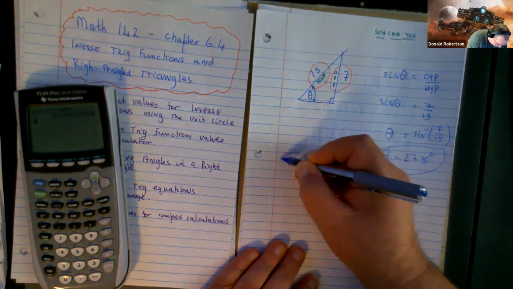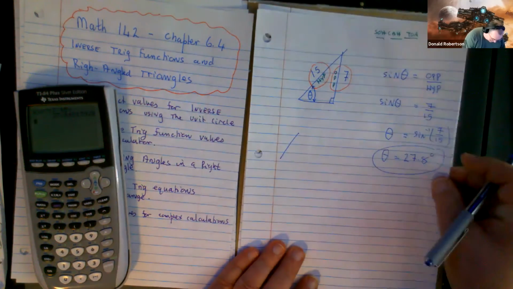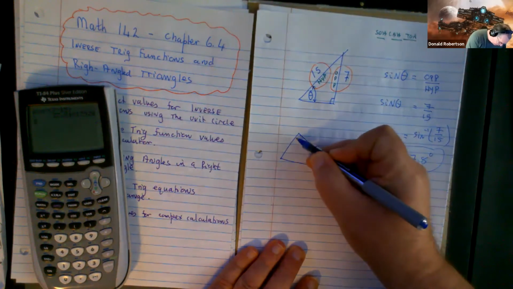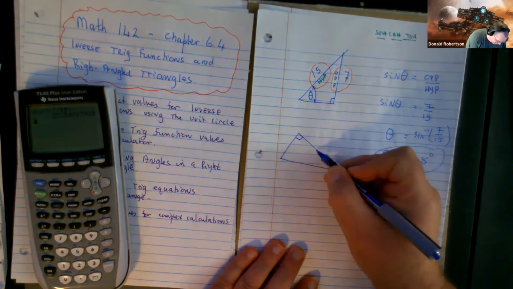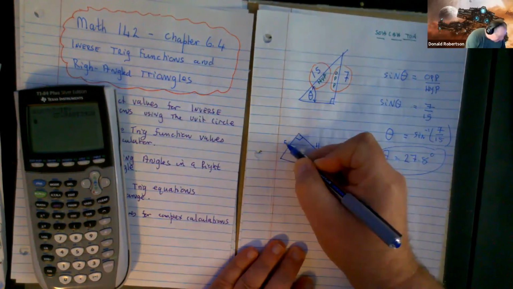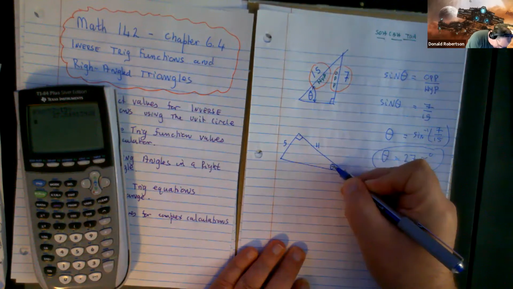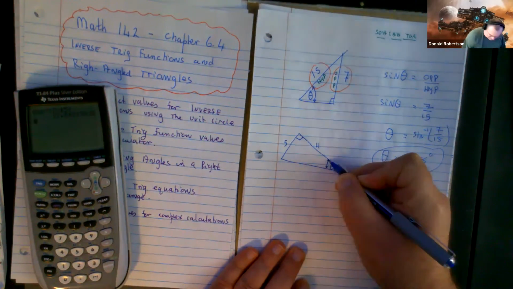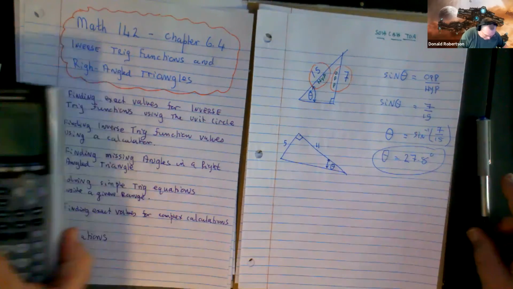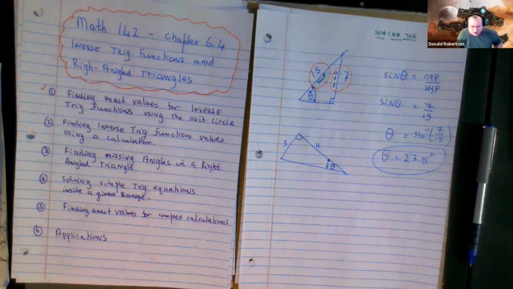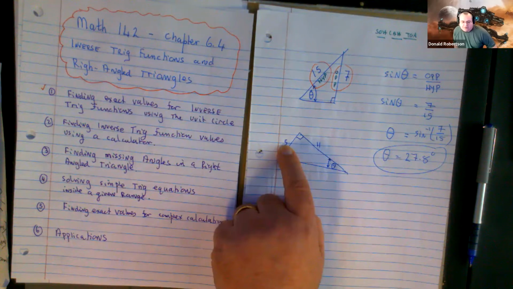So suppose I give you a triangle and it's pointing in that funny orientation. And this is 11, and this is 5. And we're being asked to find the size of angle theta. So in this question here, what name will I give to the side that's 5 units long?